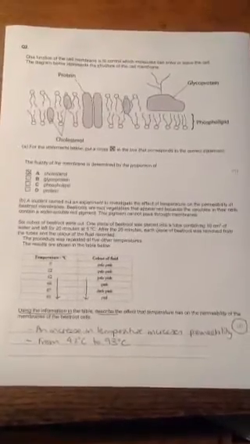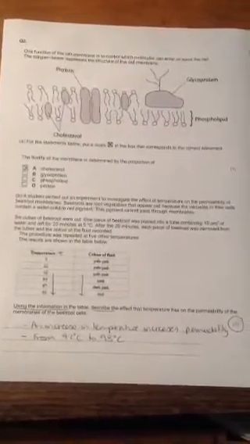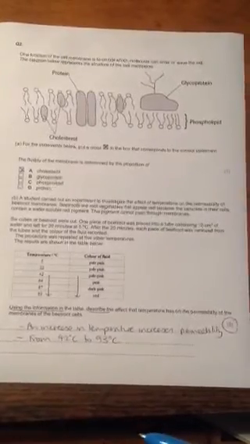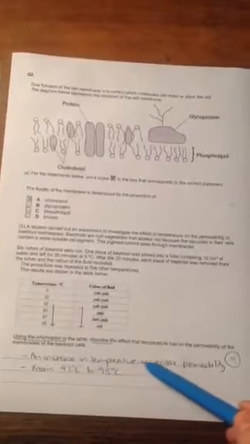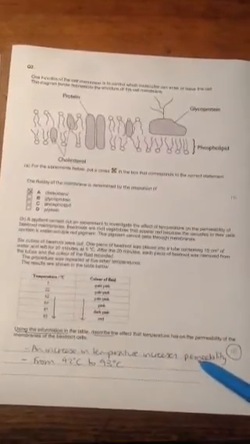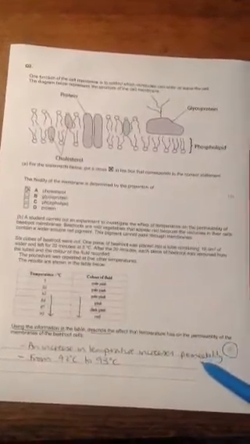Use the information, describe the effect. Now, describe means, really just don't apply any biology, literally just say what it is. And there you go. An increase in temperature increases permeability, because they're asking for the effect on permeability.